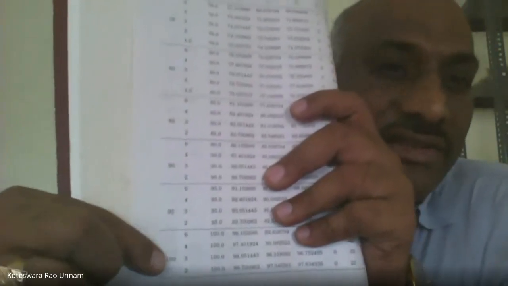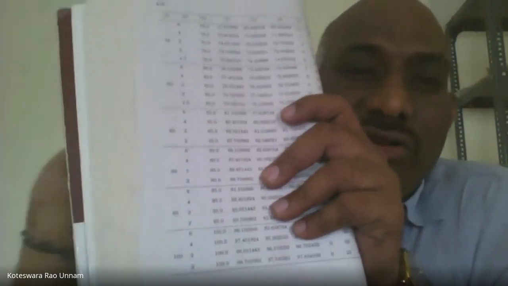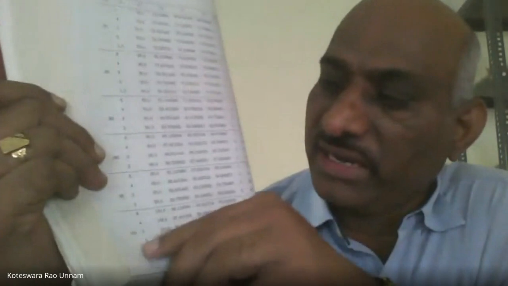On the next page it goes up to 20. Here you can see 20 is there. Then on the next page it is 36, then on this page it is 52. Then the last one is going to be 100. So we have data up to 100 mm nominal diameter. You can see 100 here.